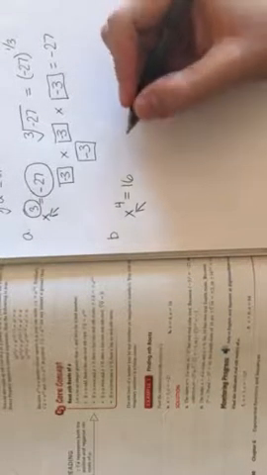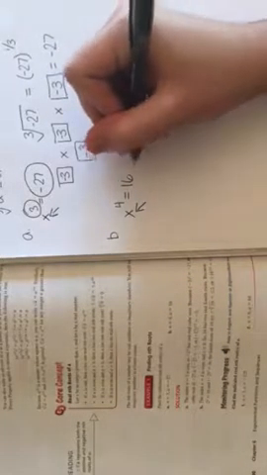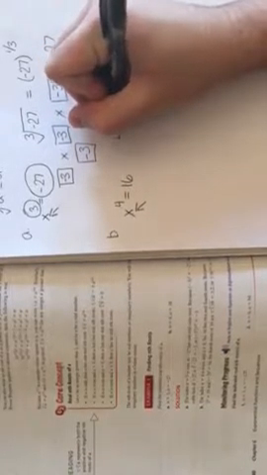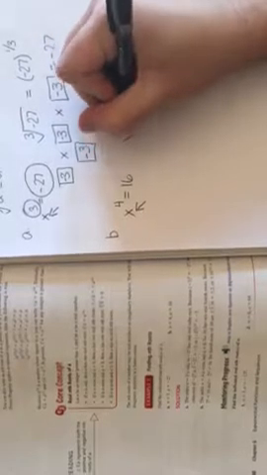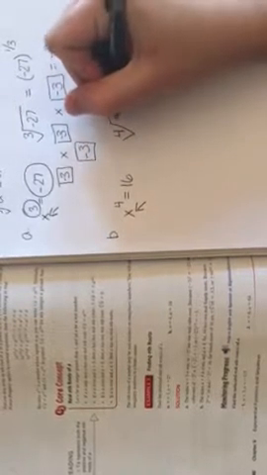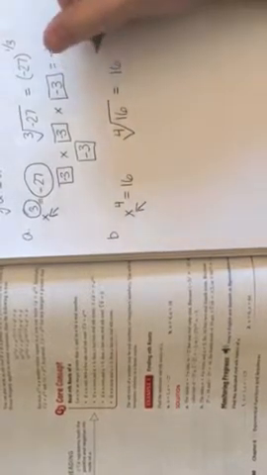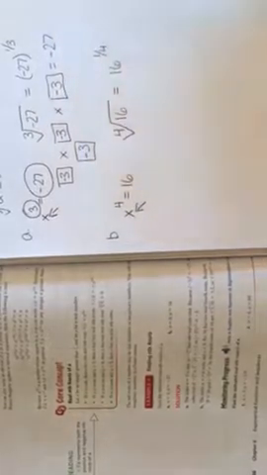That means that we can rewrite this as the 4th root of 16, or we can rewrite this as 16 to the 1/4.